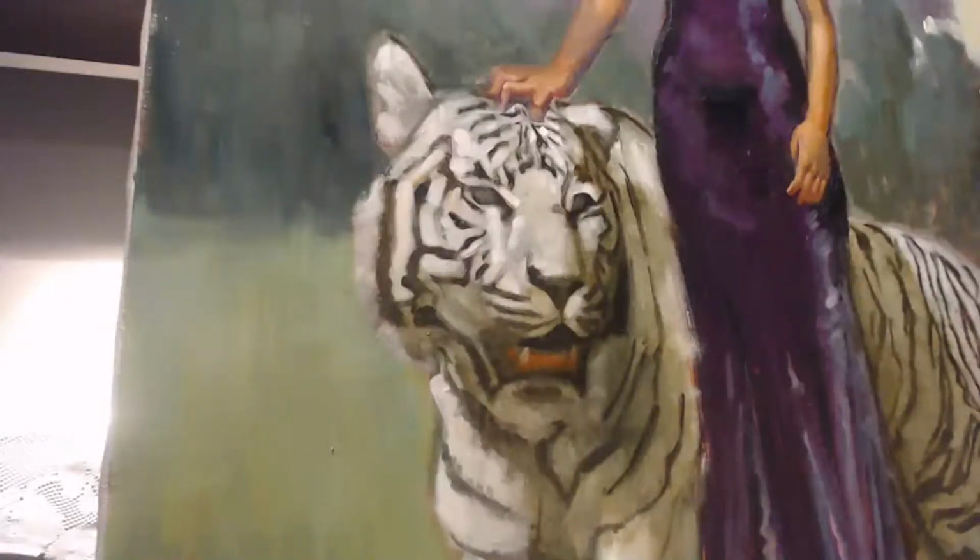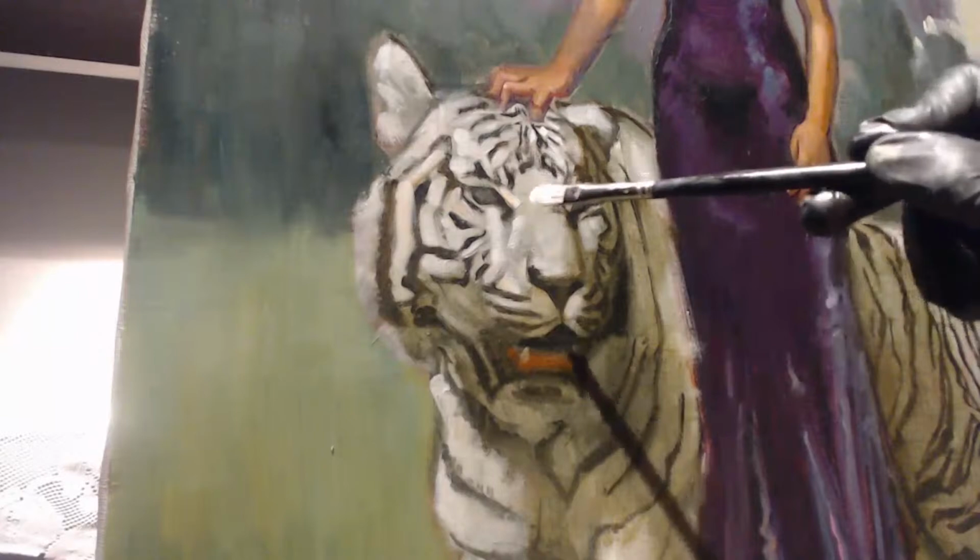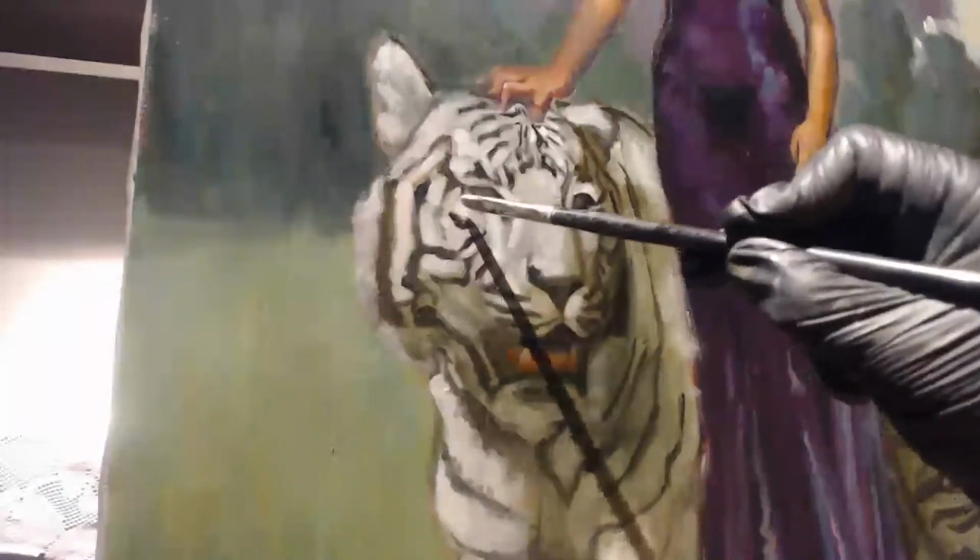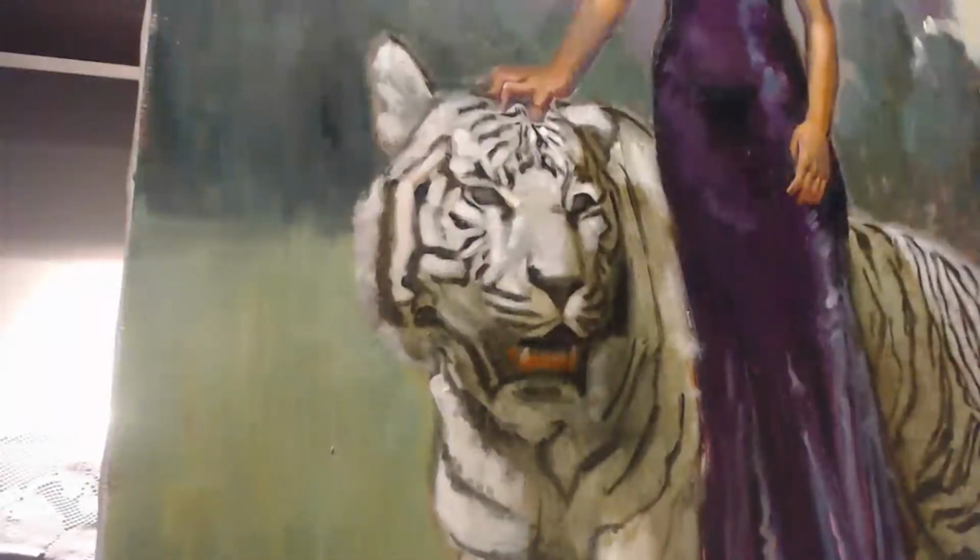All right, so glaze work, and now let's get into the painting. I'm going to get into those eyes, but I want to do some preliminary work first on the tiger. I'm going to create some grays that maybe just serve as a little bit of a foundation.